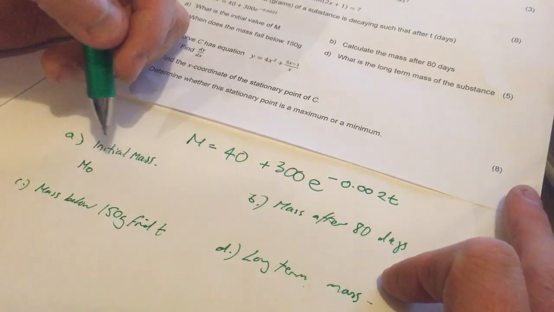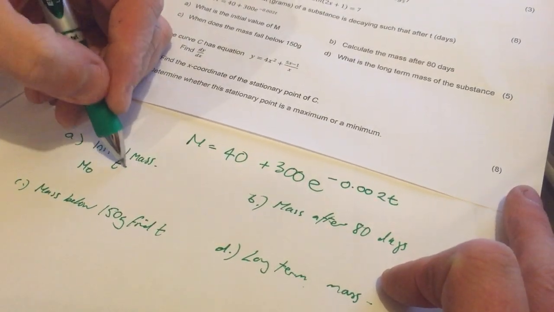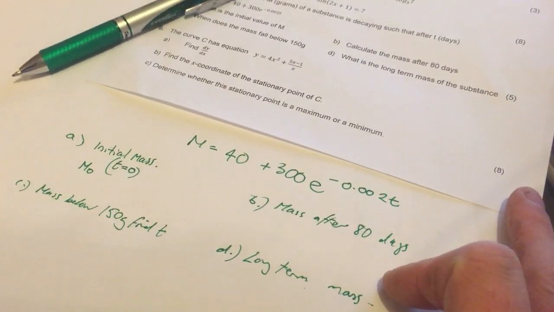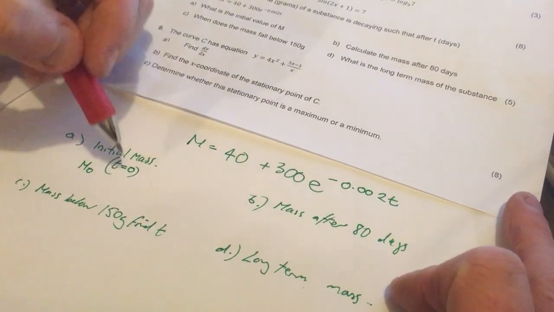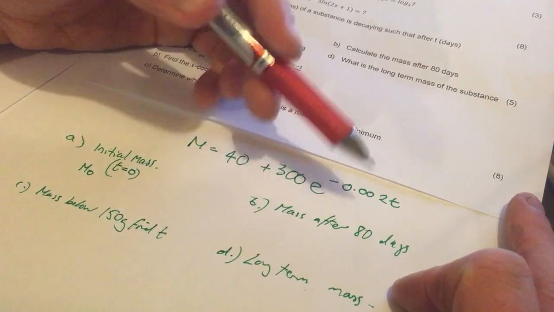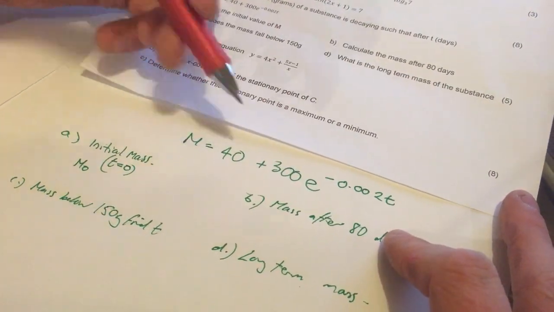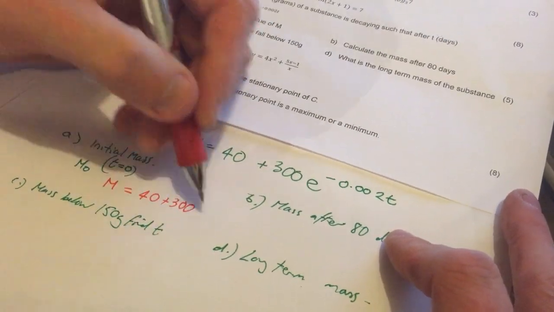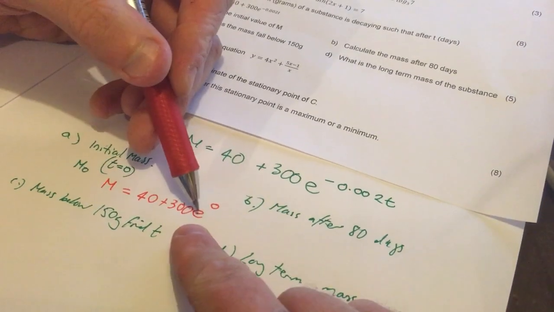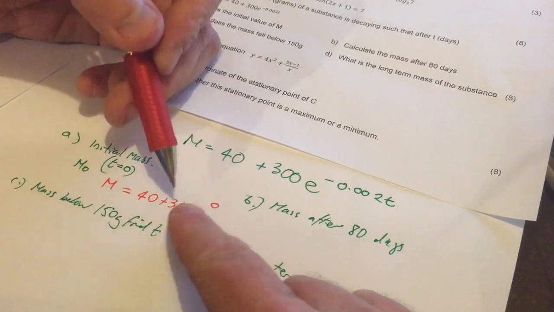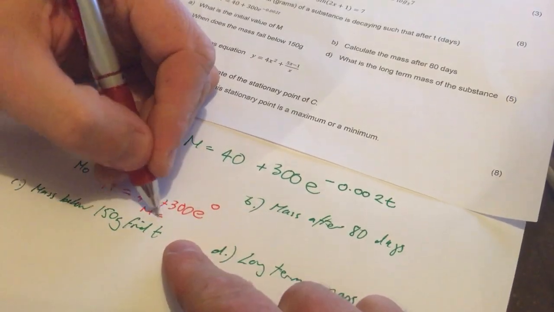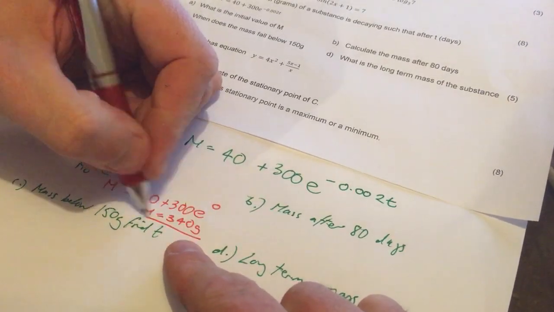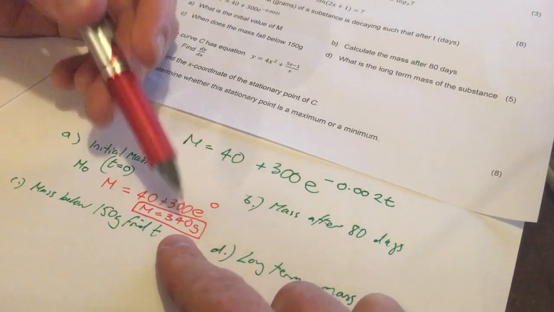Initial means t equals 0, and for any initial value, you can generally say t is 0. So we're going to put t equals 0 into this equation and find out what M equals. We get M equals 40 plus 300 e to the power 0. e to the power 0 is obviously 1, so we get 1 times 300, so the mass is 340 grams. So easy if you know what you're doing.